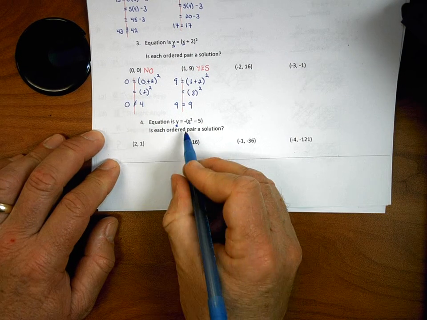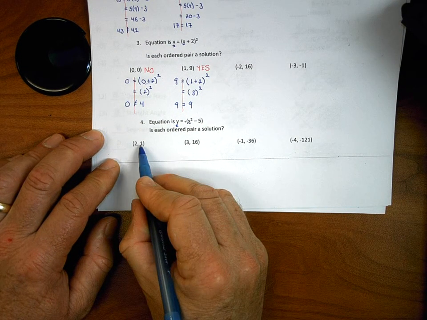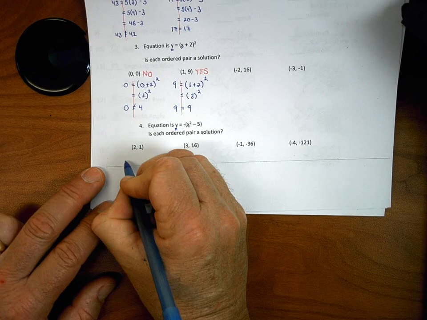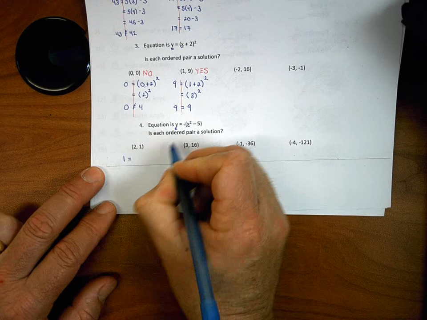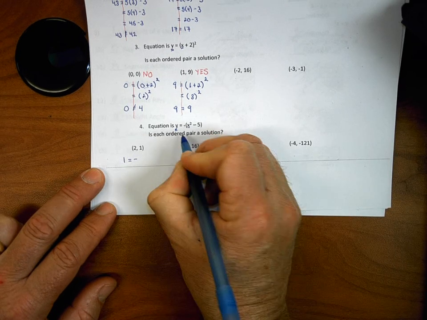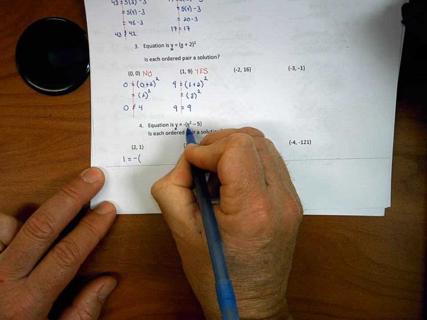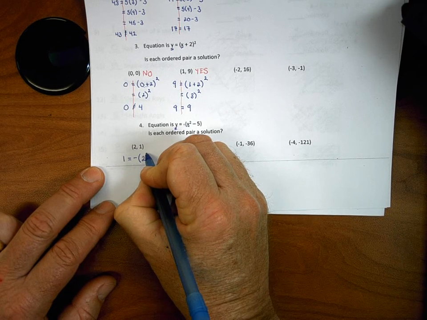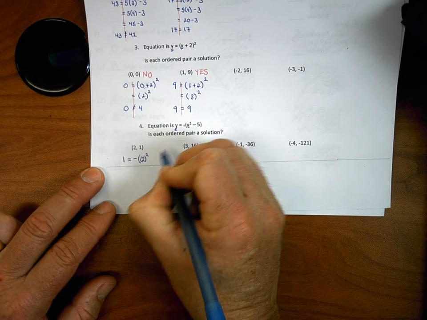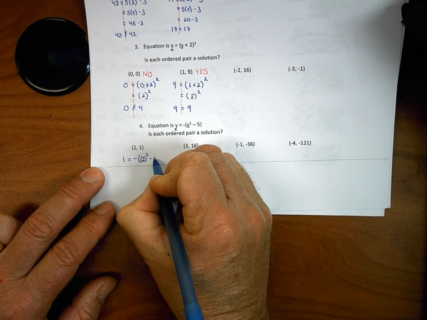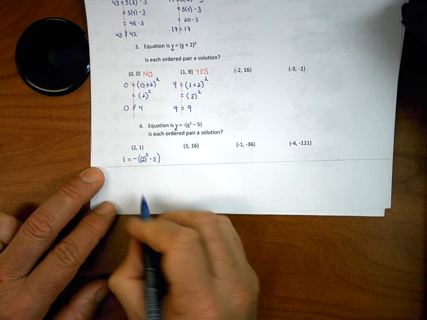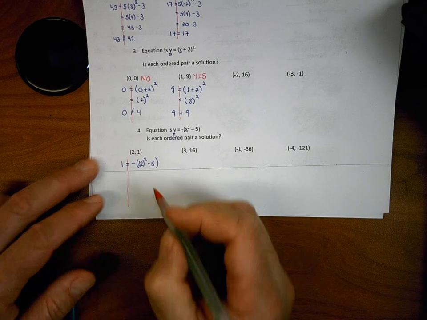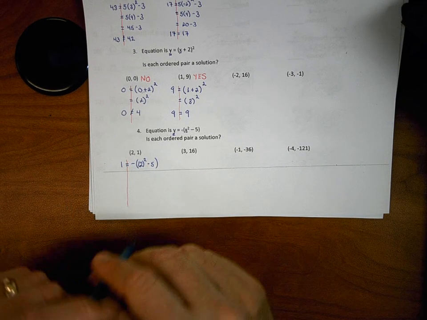So what I'm going to do to determine if the ordered pair 2, 1 is a solution, I'm going to substitute 1 in the place of y. So I'm going to get 1 equals, and then I'm going to have a negative sign, of parentheses. In the place of x, I'm going to substitute a 2. So I'm going to get 2 to the second power, and then I'm going to get minus 5. Okay, so to evaluate this, the left side of the equation, notice it's already evaluated, it's 1, and I'm going to evaluate the right side of the equation.